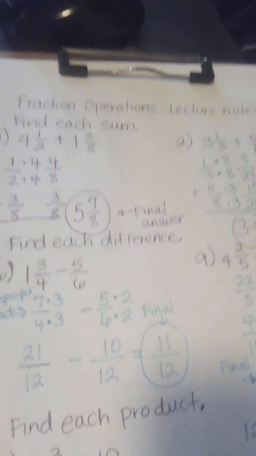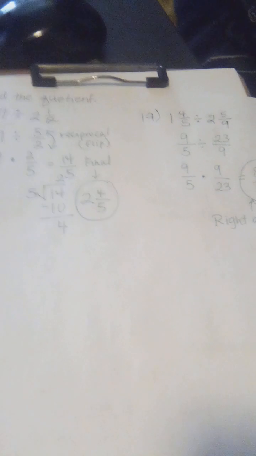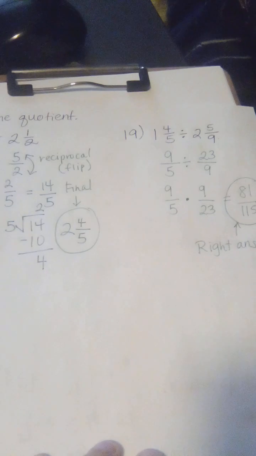There you have it, folks. You just completed the lecture on fraction operations: adding, subtracting, multiplying, and dividing. The step-by-steps on those problems are going to be beneficial. Let me go back. So there we got it.